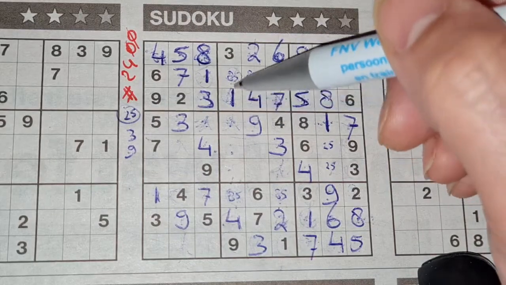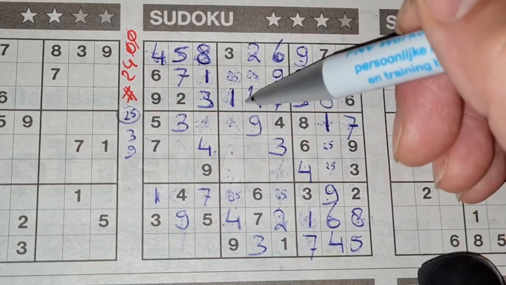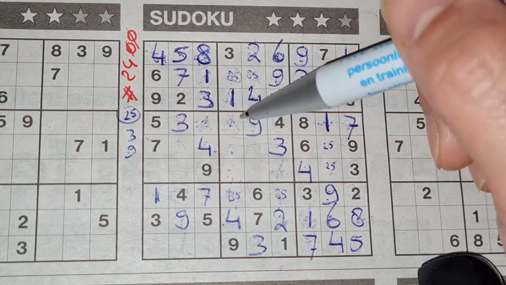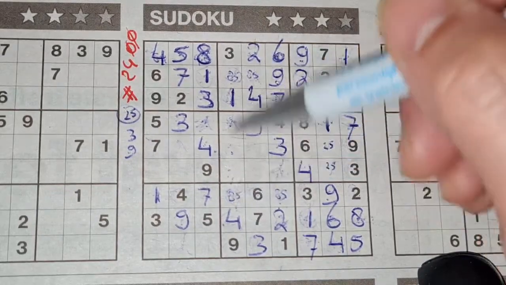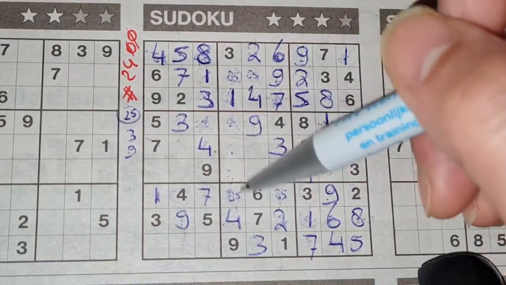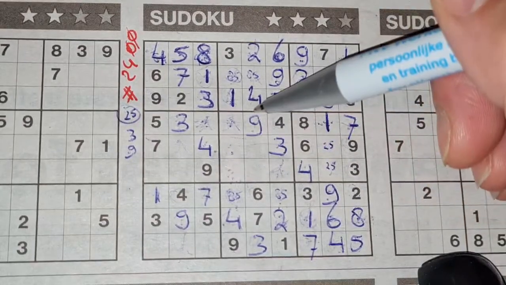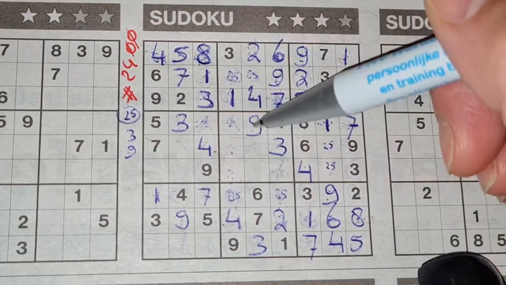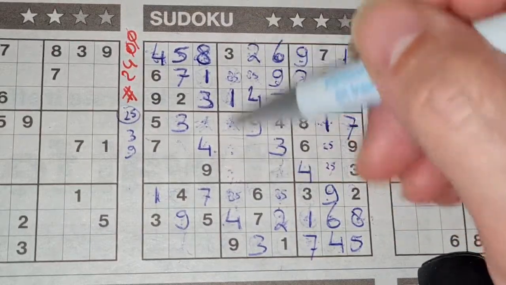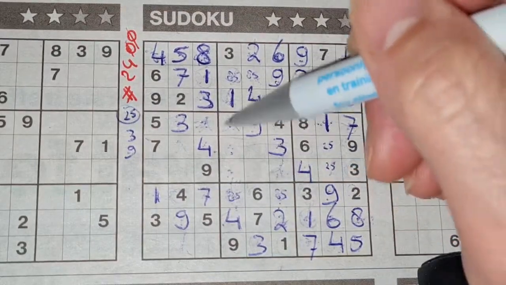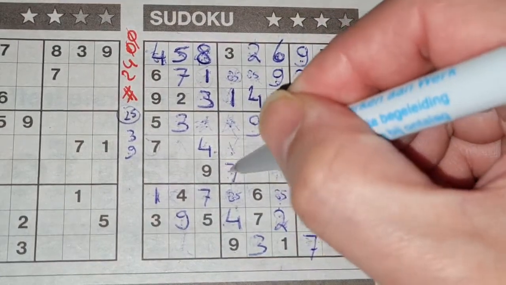1, 2, 3, 4, 5 is missing. 2, 5, and no, we already have a 5 here. 8 and 5 as a pair. So the 2, the 8, and the 7. 2, 8, 7 are missing in this column. We see here 7, no 7 there. Here 7, no 7 there. The only place for the 7 should be here.